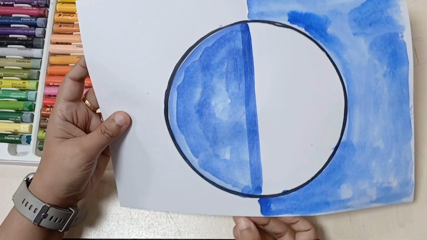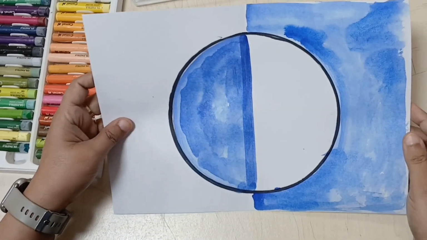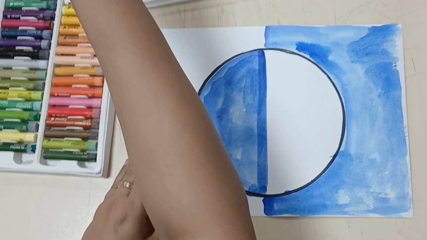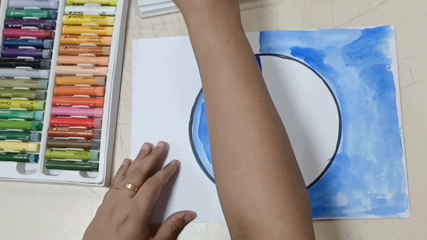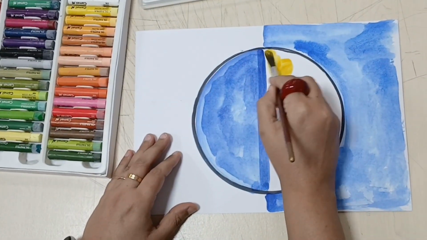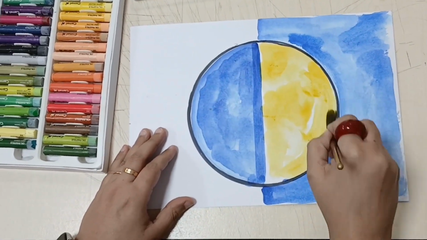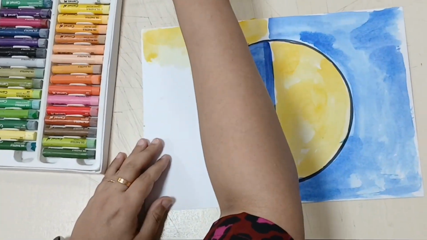That's the magic of positive and negative space. If you want, you can now choose another color and just color it on the white space. This is not mandatory, but if you really want to, you can go with that.